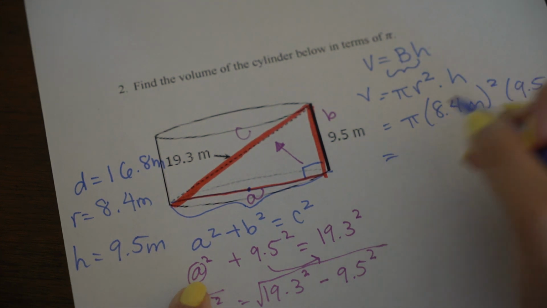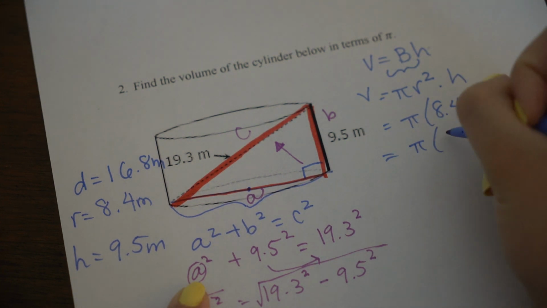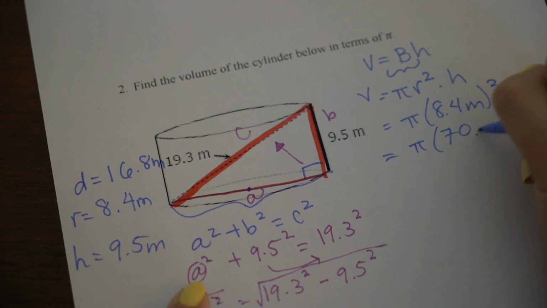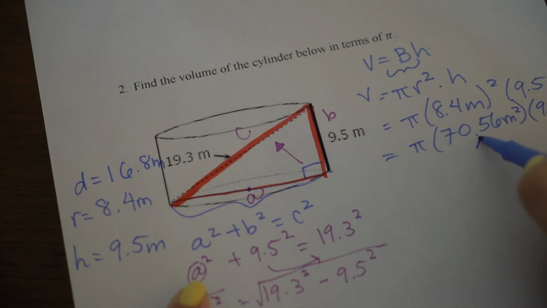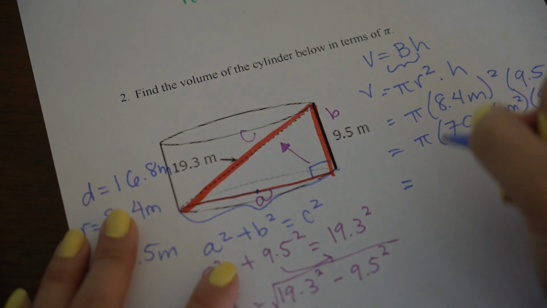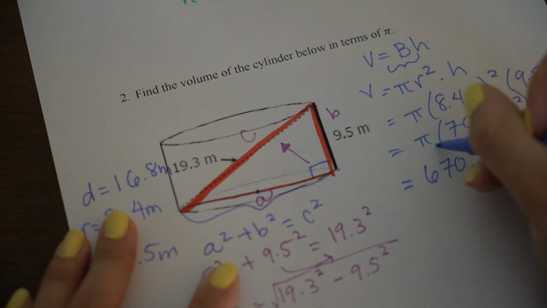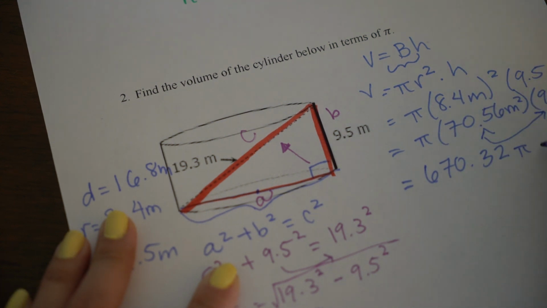Once I square 8.4 meters, I get 70.56 meters squared times 9.5 meters. Again, leaving it in terms of pi, so I'm just going to multiply these two. And once I multiply those two, I get 670.32, bringing down the pi, and then my units, meters cubed.